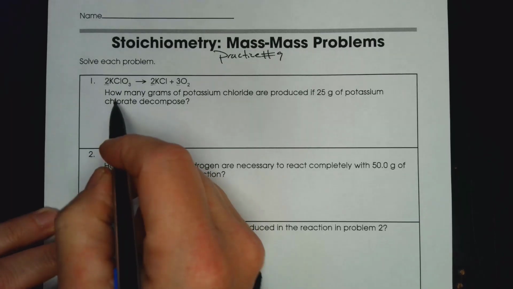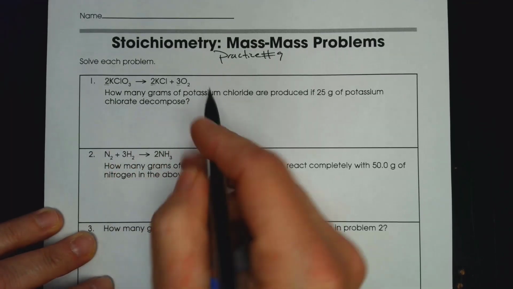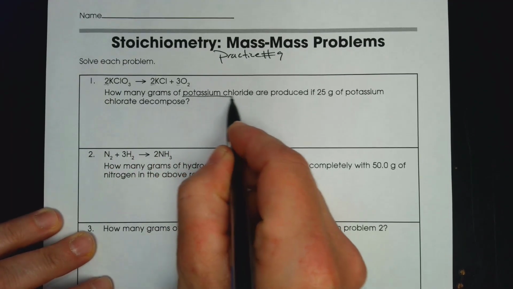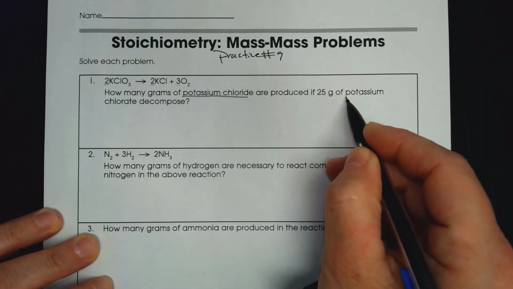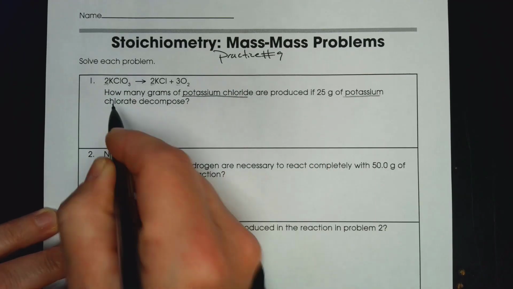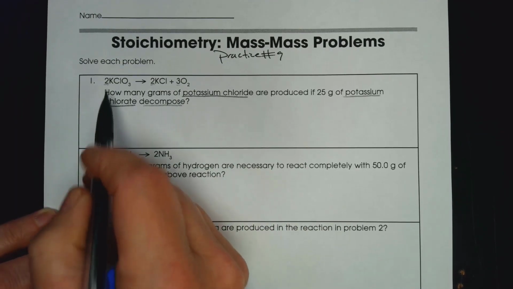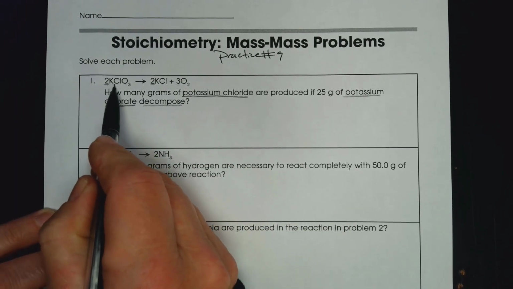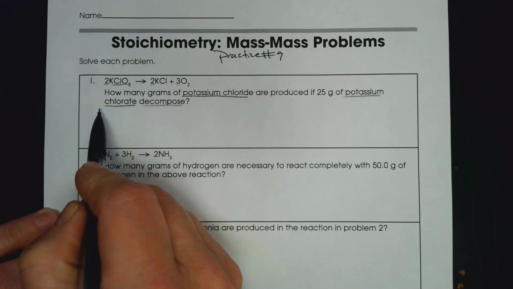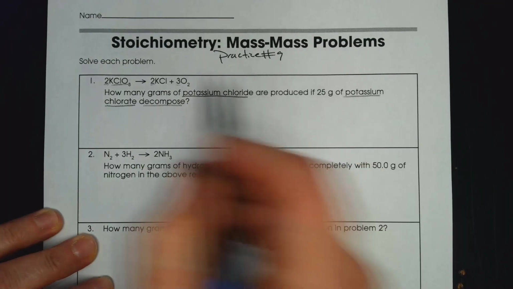And now a couple of things. This problem says how many grams of potassium chloride are produced if 25 grams of potassium chlorate decompose. And what that means is you have this substance right here, and this is potassium chlorate.